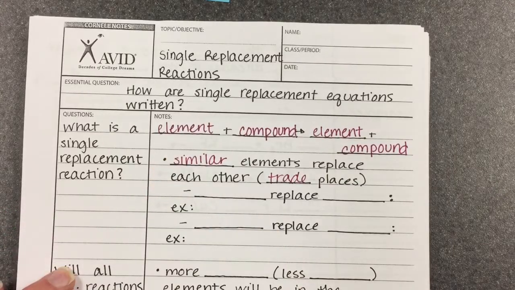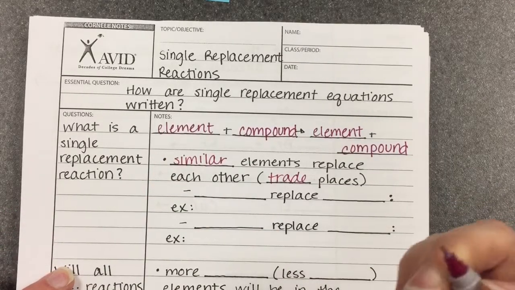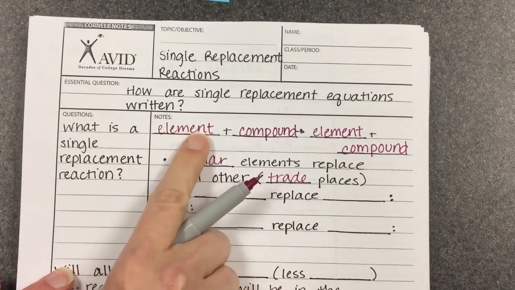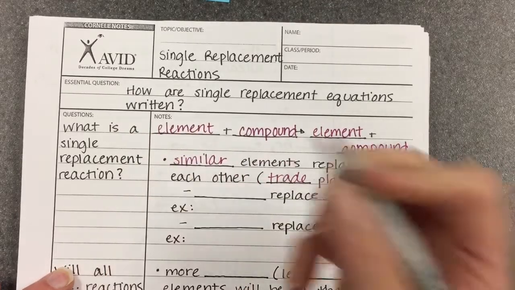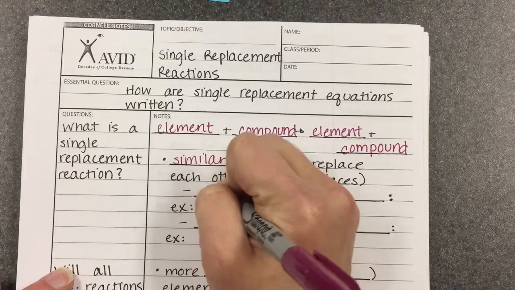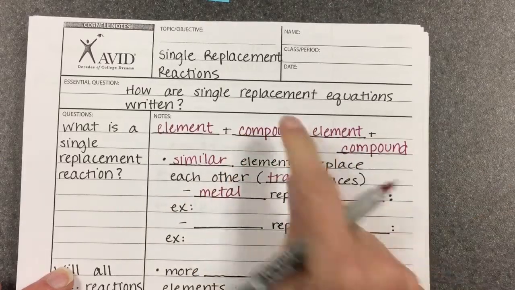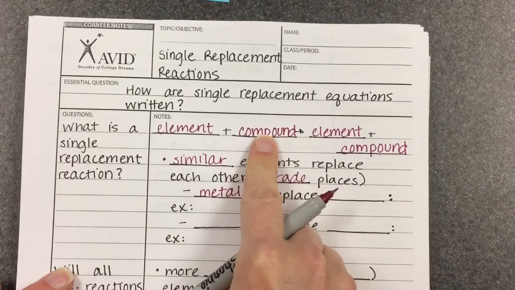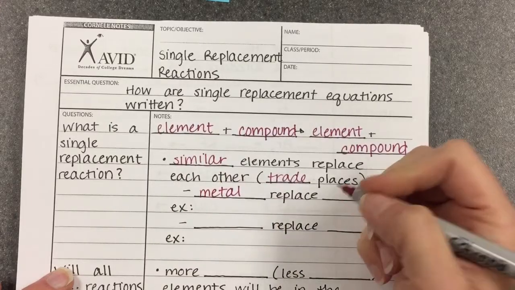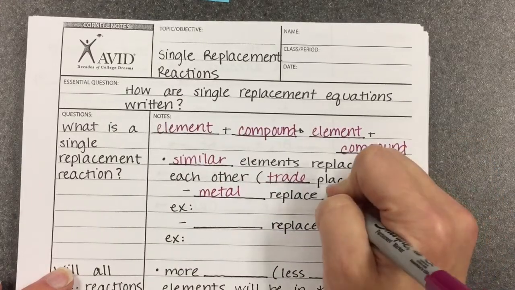Okay? So in a lot of reactions, the element at the beginning of the equation on the reactant side is a metal. And it's going to replace the metal in the compound. The metal in the compound and the metal element are going to trade places. They are going to replace each other.